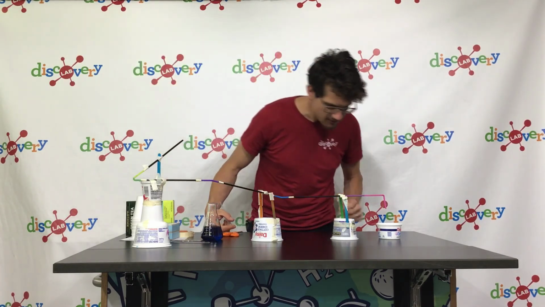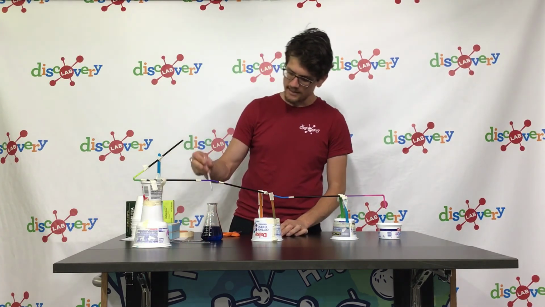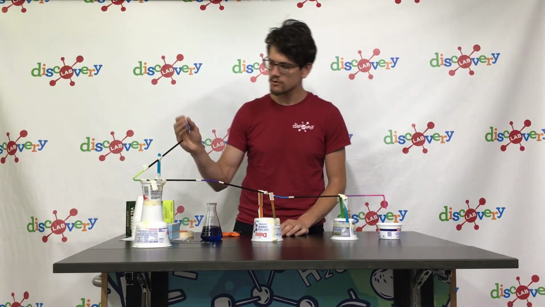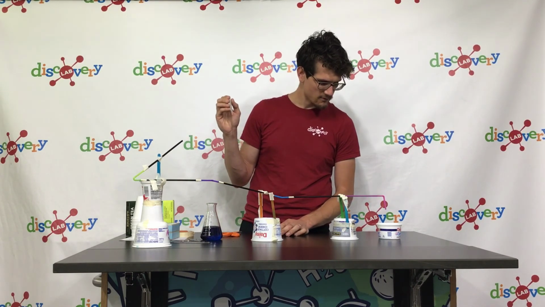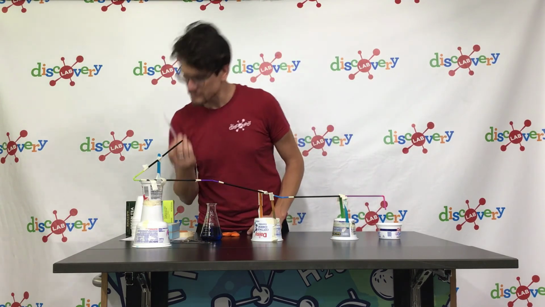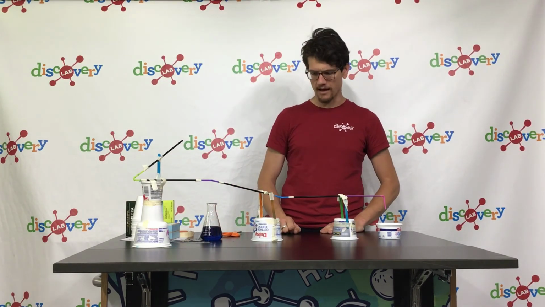I'm going to check and make sure I don't have any leaks. I don't notice anything leaking. Looks like I got it pretty tight, but let's double check and put another squirt of water through. And there we go. I think the only leak was from me dropping it out of the pipette, but I think that that is a successful pipeline.